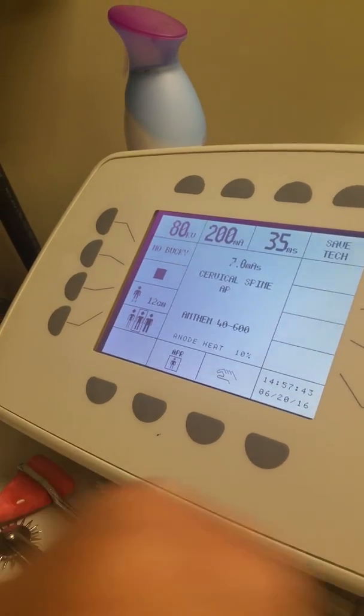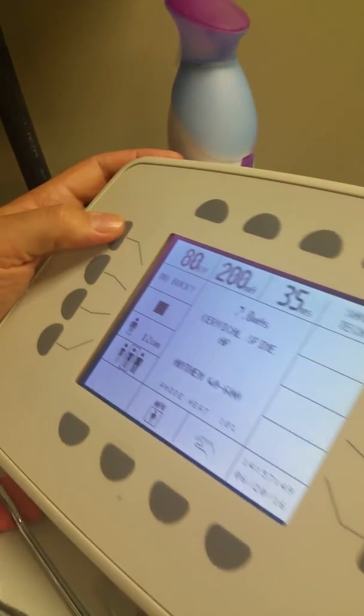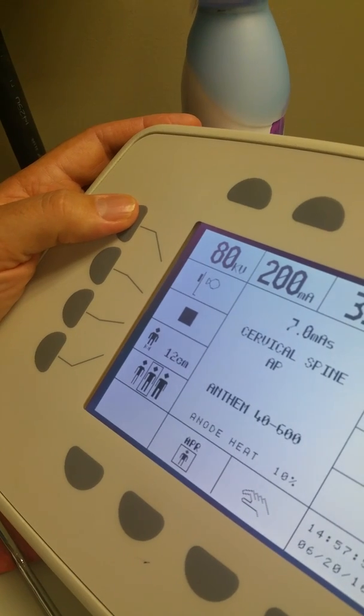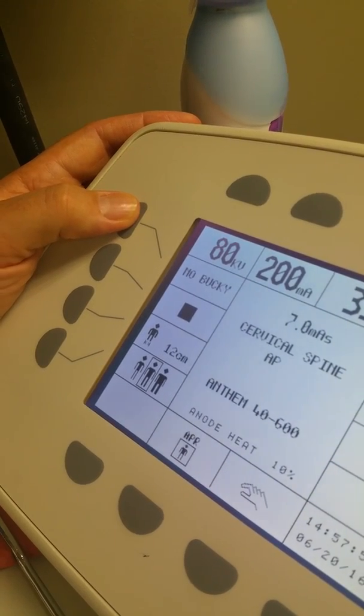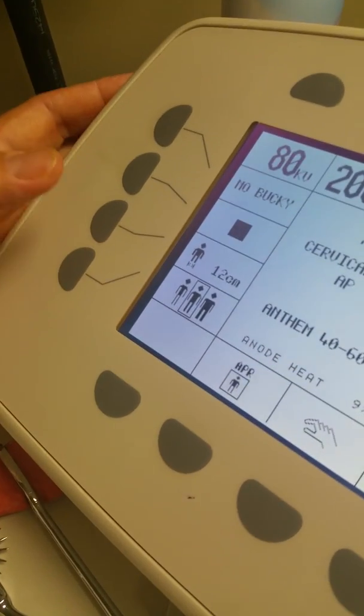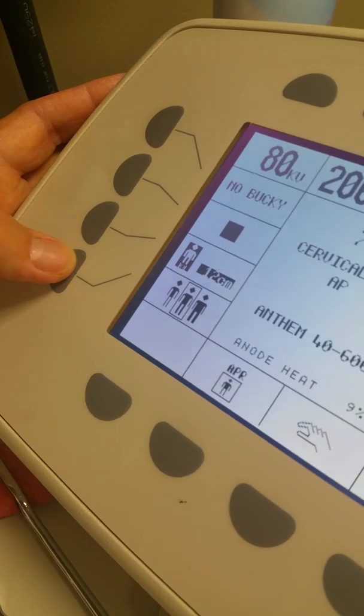Now, when we take the film, I'm going to show her this. Make sure it has no Bucky. Let me go this way. There's a good point. Often this will come up and you'll see that. Okay, so you just have to keep pushing until you get to the point where it says no Bucky. Also down here, you'll see 12 inches. Well, actually, let's go to this, the one at the bottom.